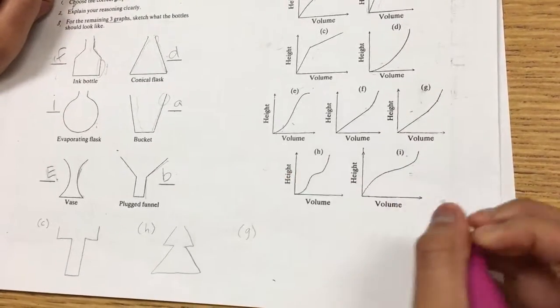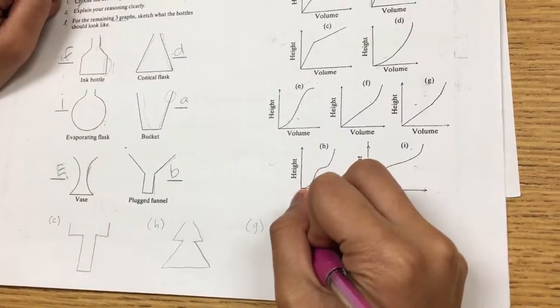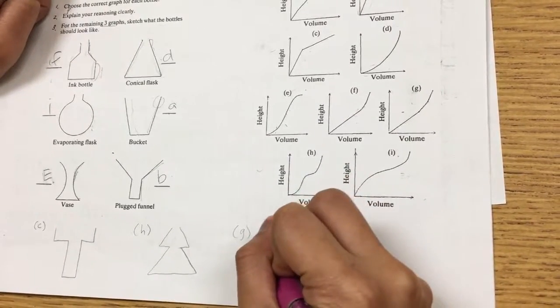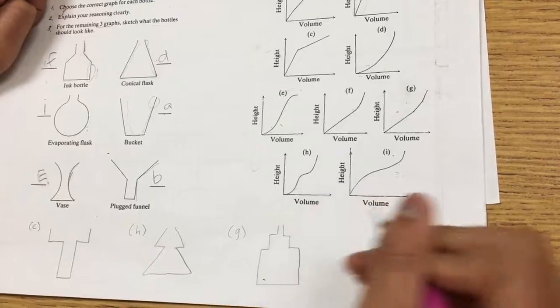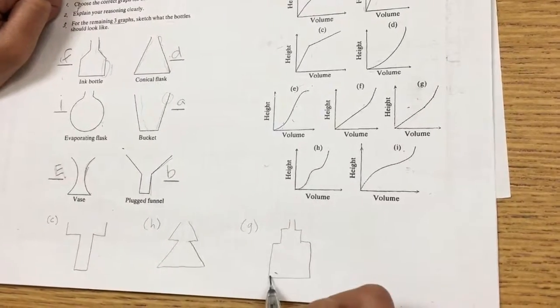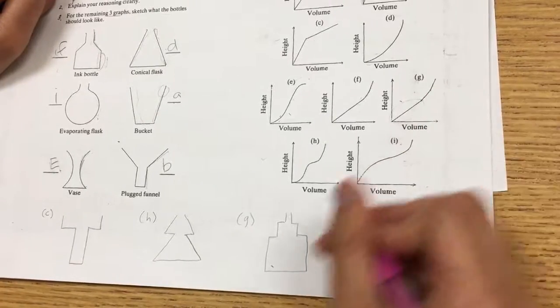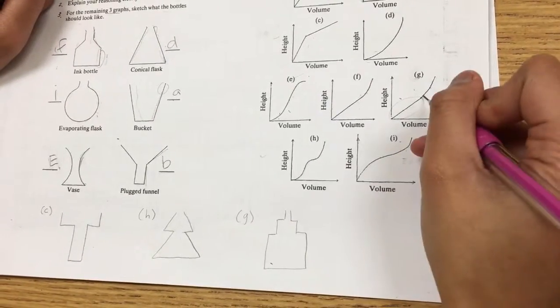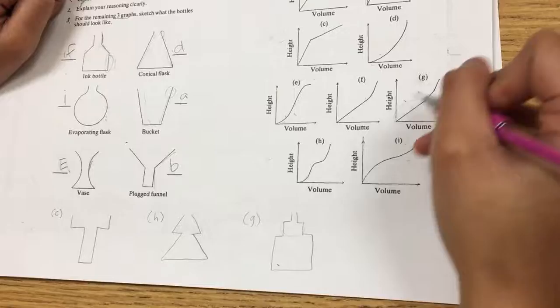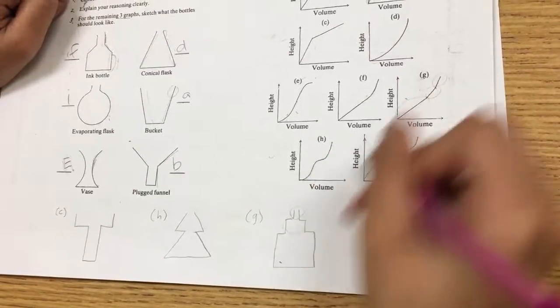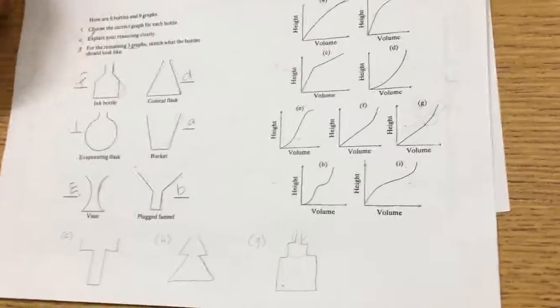For graph G, the bottle would look kind of like a building, kind of like a skyscraper. That reason being is that there's a constant here, there's another one here, and then there's a steeper one on the top. So there's 3 sections on the graph, and there's 3 sections to the bottle.